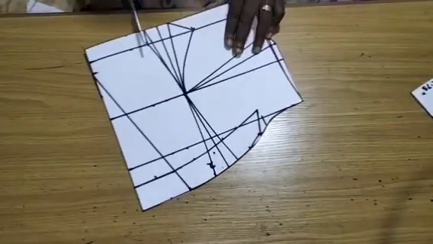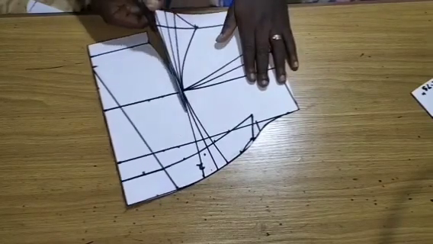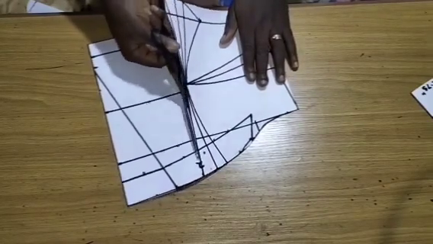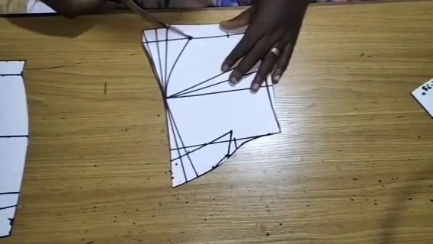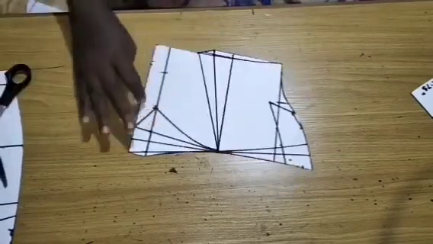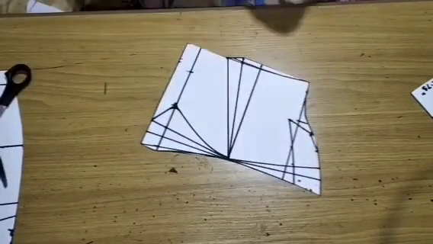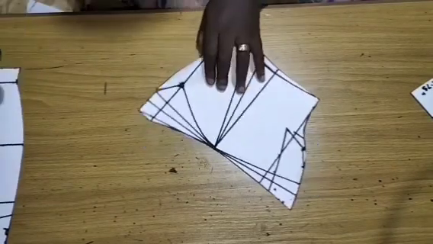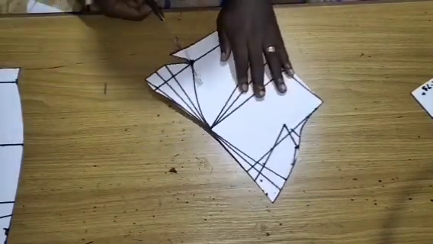Then I'll now go into my bustier. So I'll cut out the bustier this way. I'll come this way. Make sure you don't leave a sharp point here. So just blend it up. Blend here up. You can see how I did that. And when you are cutting, you follow the blended line.